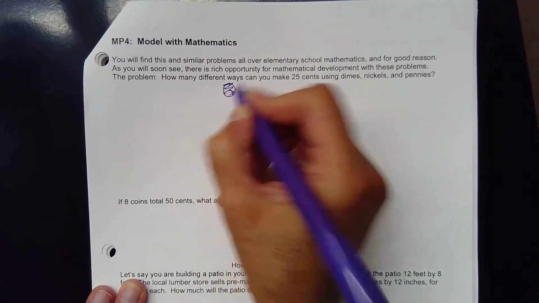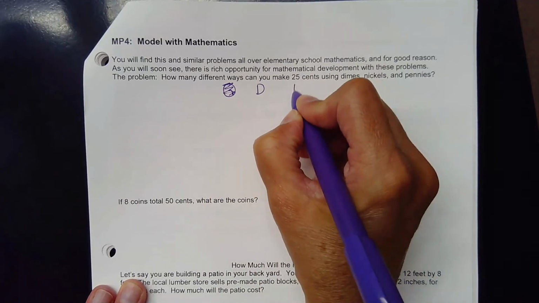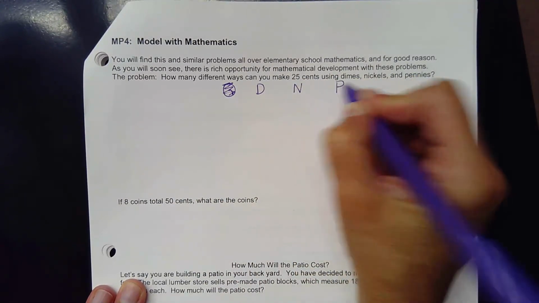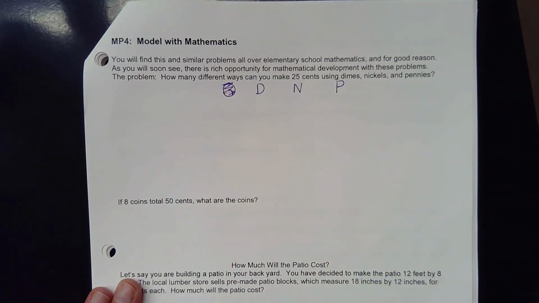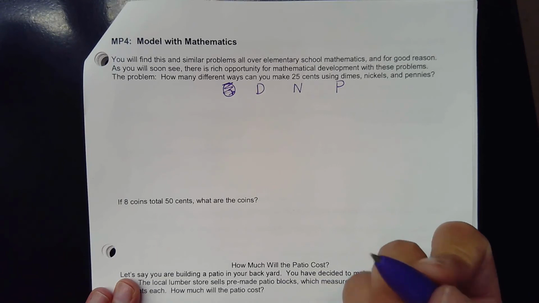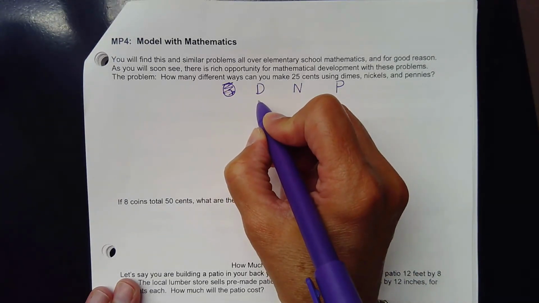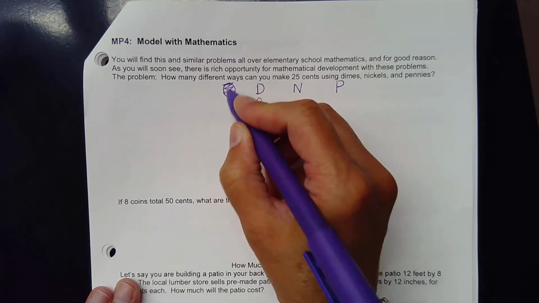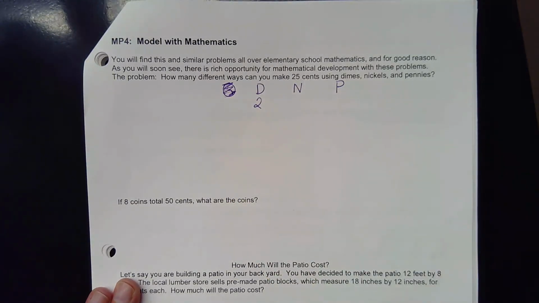All right, so we have dimes, nickels, and pennies. Is that how you started your chart? Okay, what's the most number of dimes we could use to make 25 cents? Yeah, we can use 2 dimes, right? So we could use 2 dimes, and so if we have 2 dimes, what's the most number of nickels that we would need with 2 dimes?